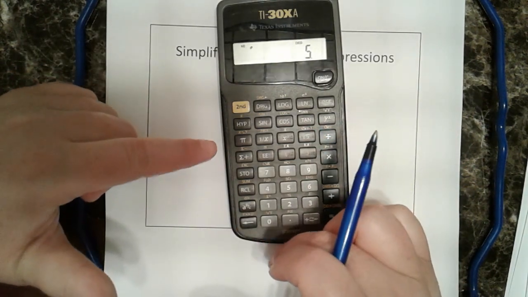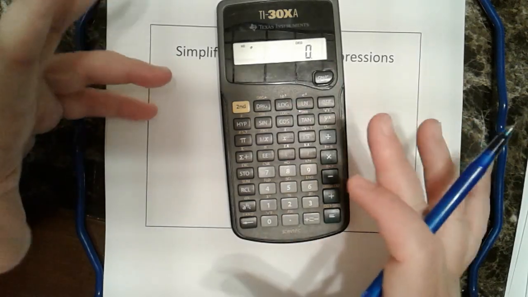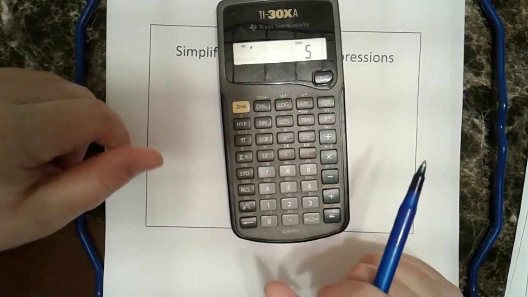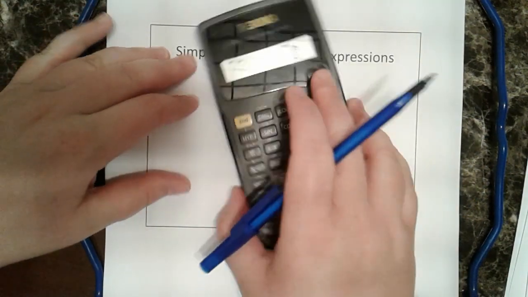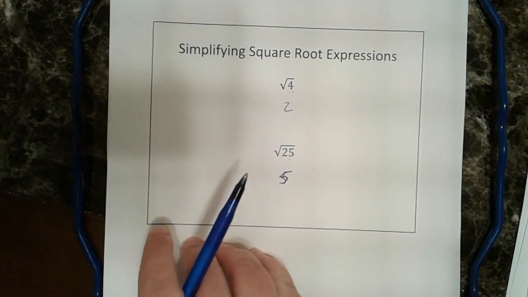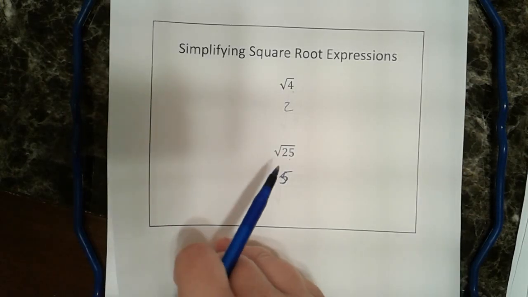So this one is a little bit easier to find the square root, less hitting buttons: 25, hit the button, and you get it. But you can still see that you can easily find it using both calculators. Okay, so that takes care of that one.